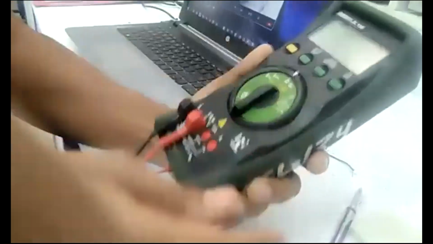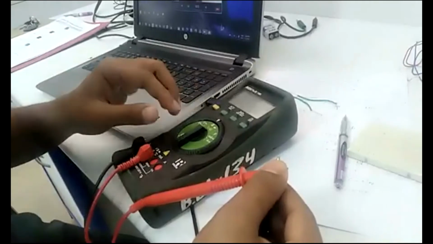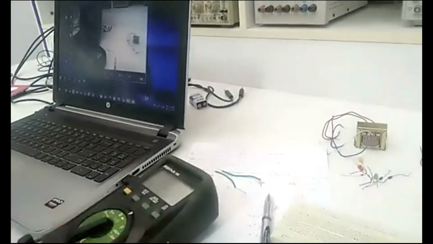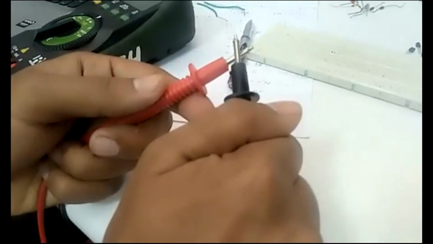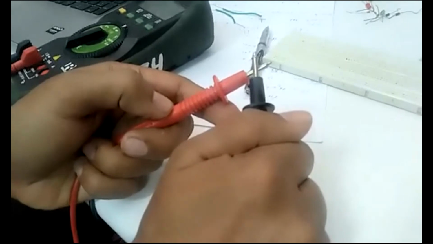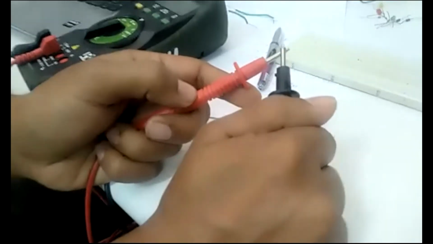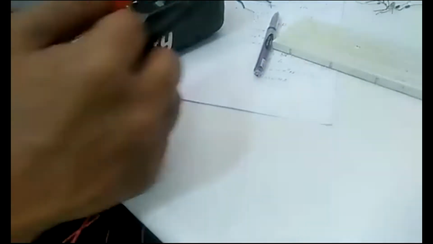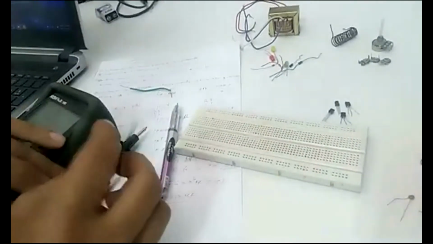So if you can see, I have connected over here, and if I connect these two terminals, you are getting a sound that signifies that these two have the same connection, or there is no resistance between these two paths. So now we are going to check the connectivity of the breadboard terminals, how they are connected.